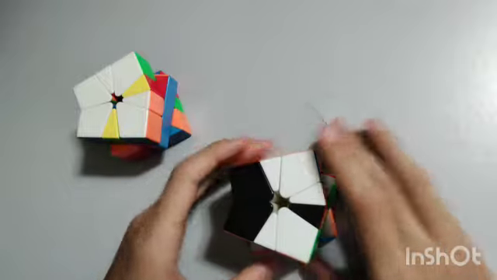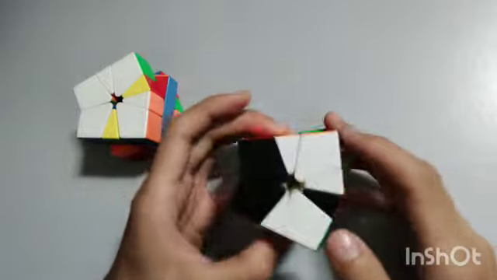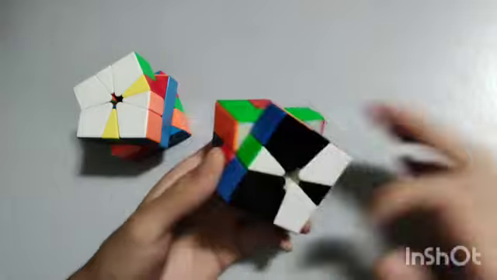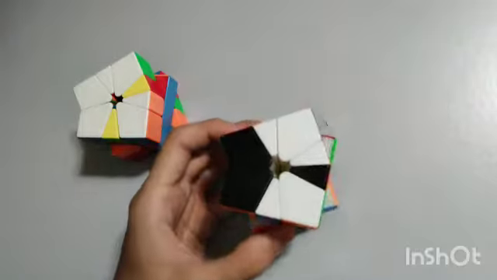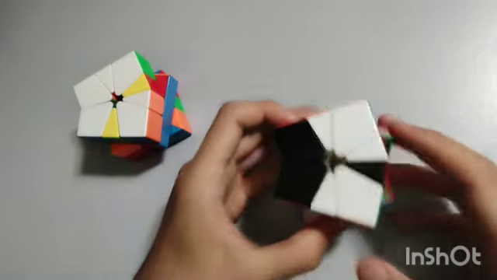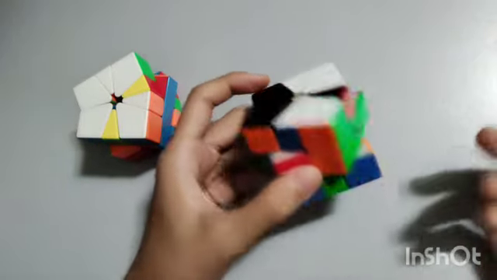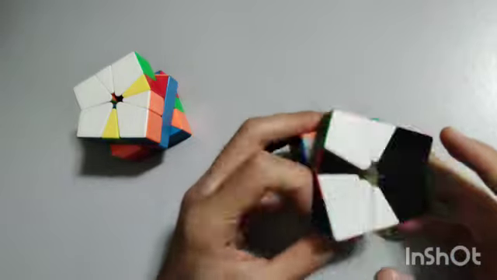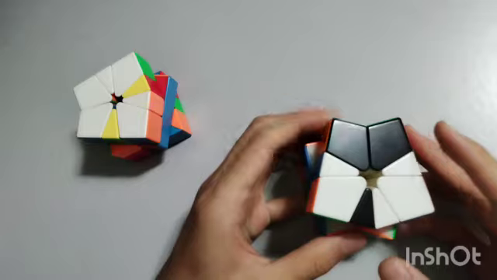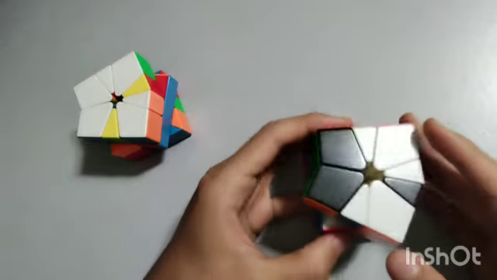Oh wait. So this is how you trace it. The square at the bottom, just align the square with this piece. And for the kite, I trace it like that. So you can trace it like this, or like this, or like that. Just trace it.